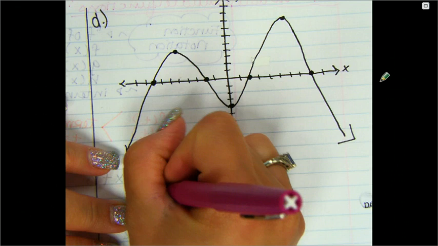Let me grab a different color, because we're looking for when y is 2. Does y matter if it repeats? No. The only one that can't repeat is x. So I see a point here, here, here, and here. Do we see all the points? Okay. Now I need to write what my x values are, so go ahead and mark your graph first.